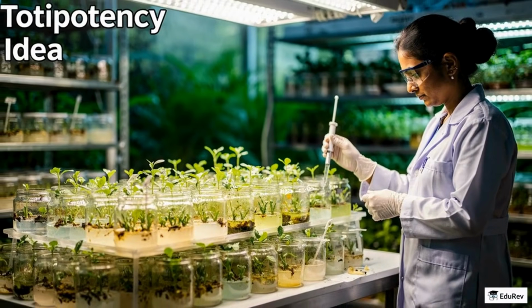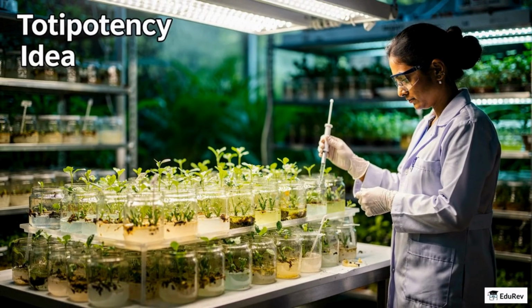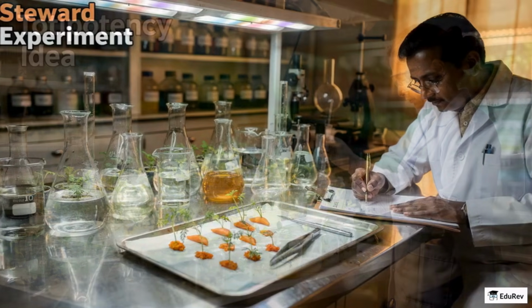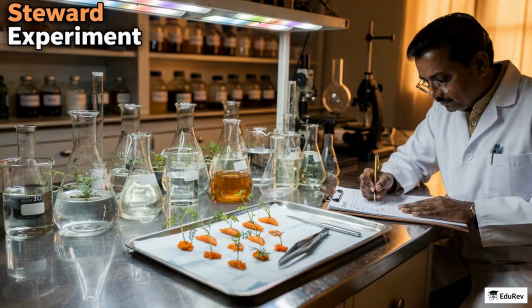Before we close, let's touch on a remarkable idea from plant biology: totipotency, the ability of certain plant cells to regenerate a whole plant. F.C. Stewart's experiments with carrot phloem cells showed that under the right nutrient, light, and air conditions, mature plant cells can de-differentiate and form an entire plant, revealing great regenerative potential.